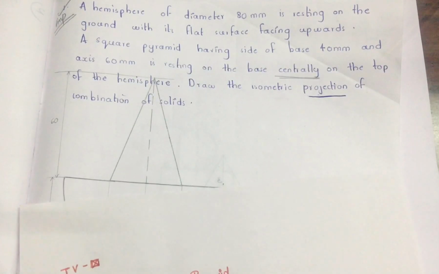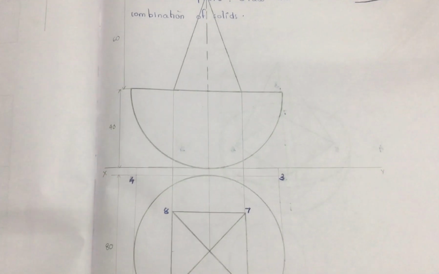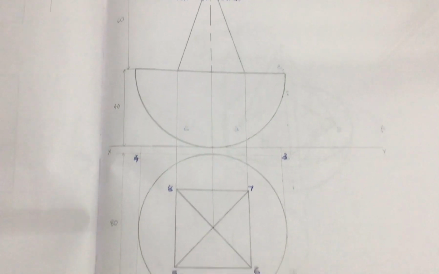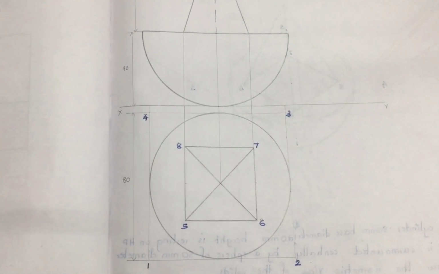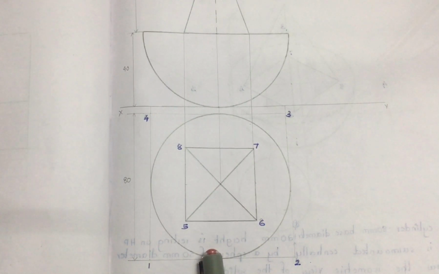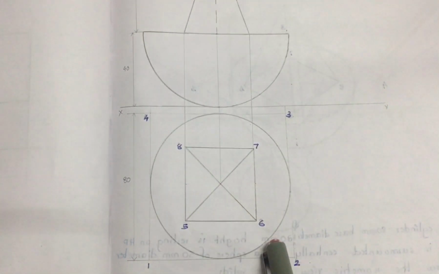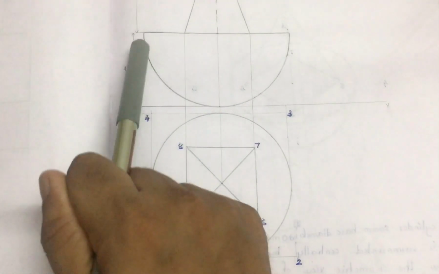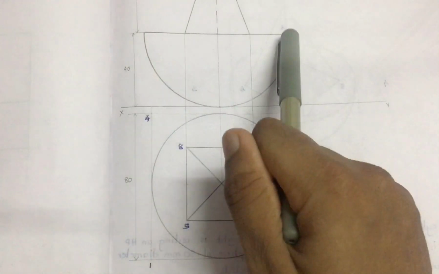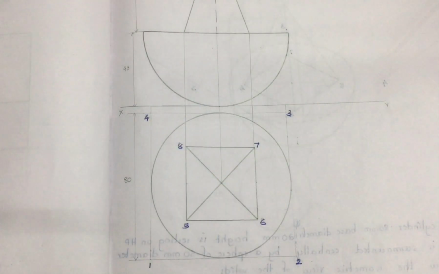The initial step is to draw the orthographic projection. Initially, you draw the top view of the hemisphere, which is a circle. After that you draw the front view of the hemisphere, which is a semicircle. The dimensions are clearly specified in the question. This is 80 and this is 40.